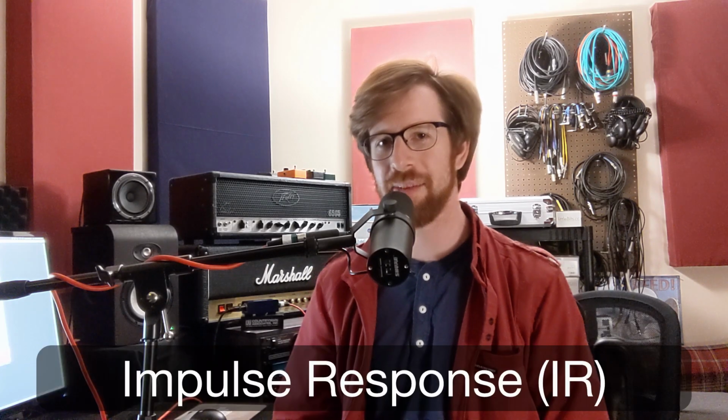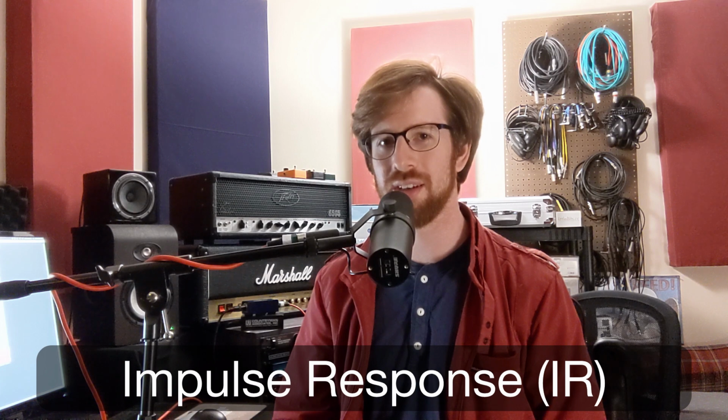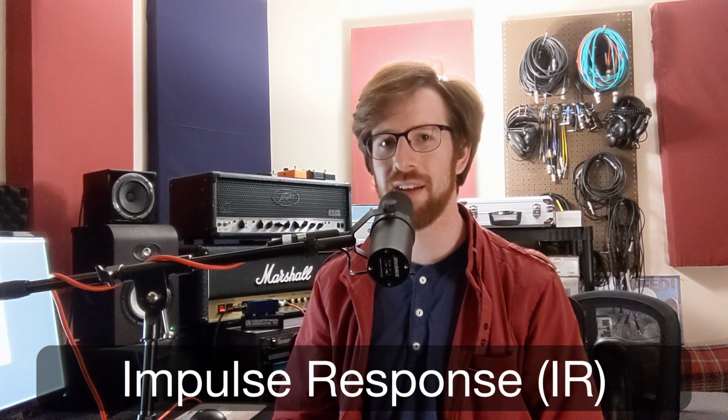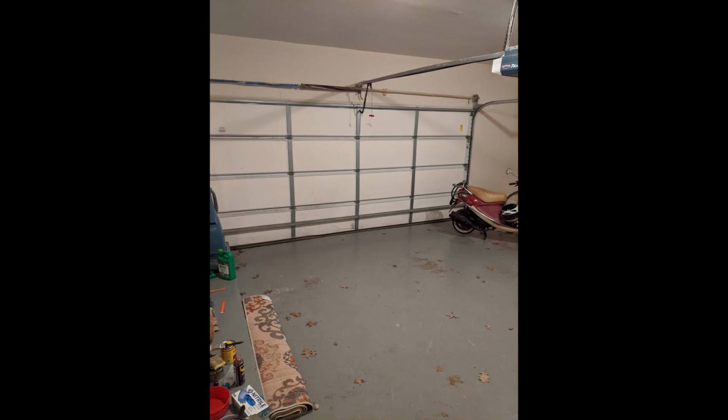So what is an impulse response, or an IR for short? It's essentially an audio snapshot. You can make an impulse response of any system and capture its frequency response and its time domain response. That includes the microphones, any speakers used, and the space and room itself. In this case, it's my garage and a collection of microphones. Let me show you exactly what my setup is for this.